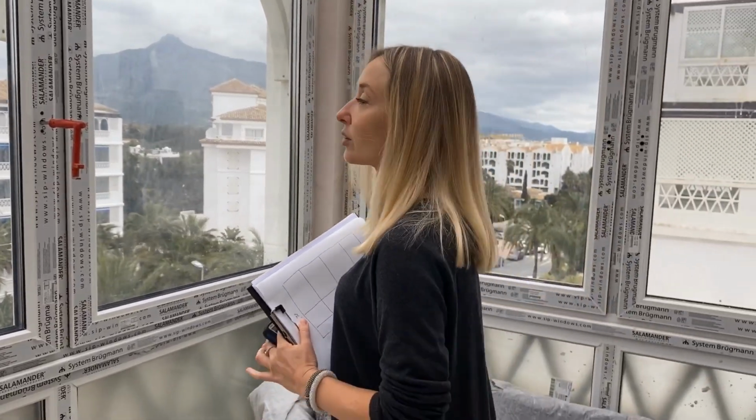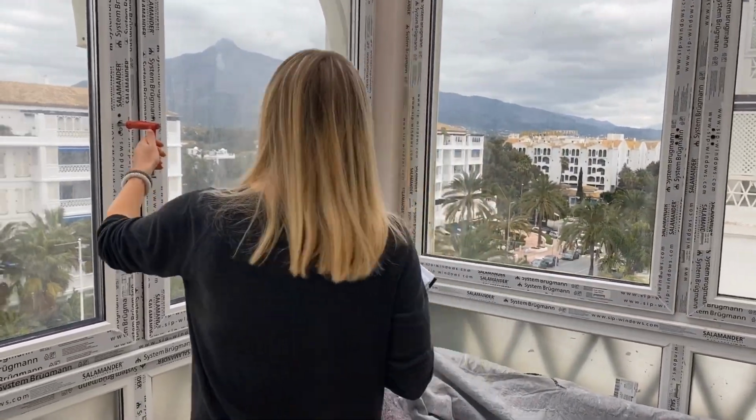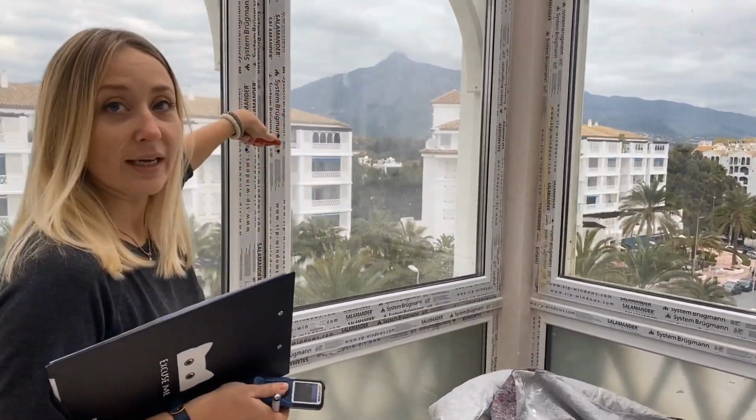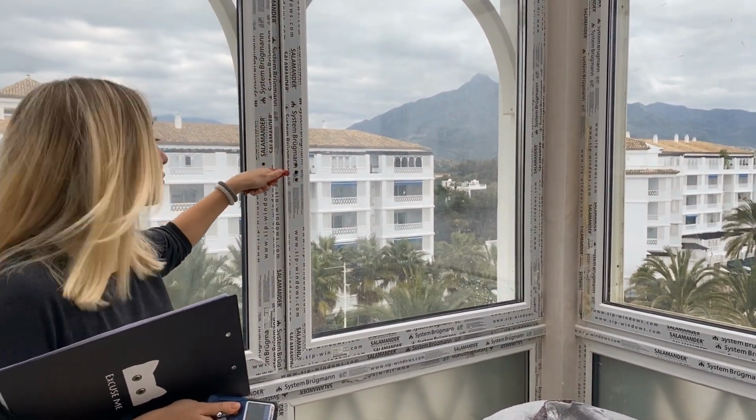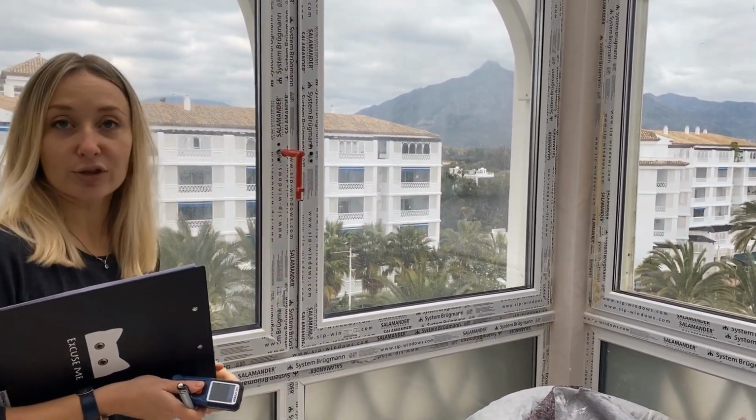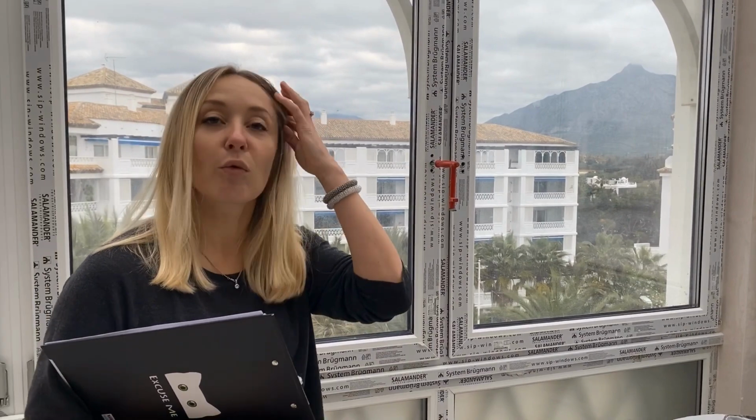Also, it's important to put the notes of how the window opens, inside or outside, and what is the direction of the opening. We will need it for our furniture plan. In case you want to allocate furniture next to the window, you need to be aware of it.